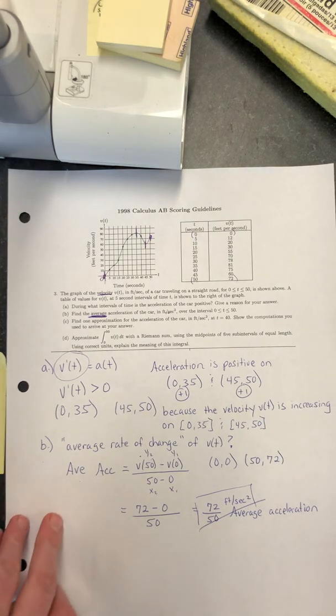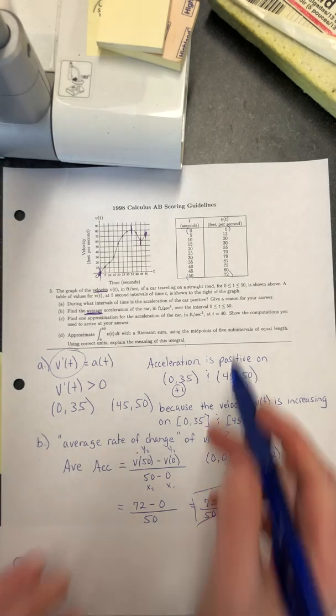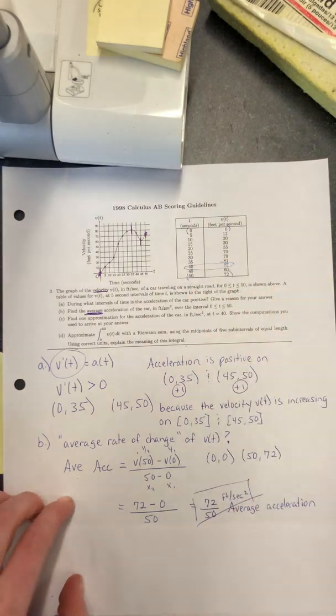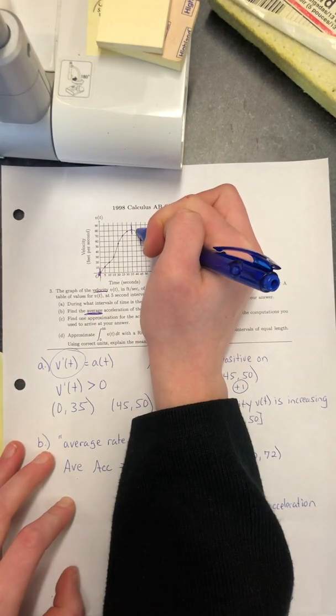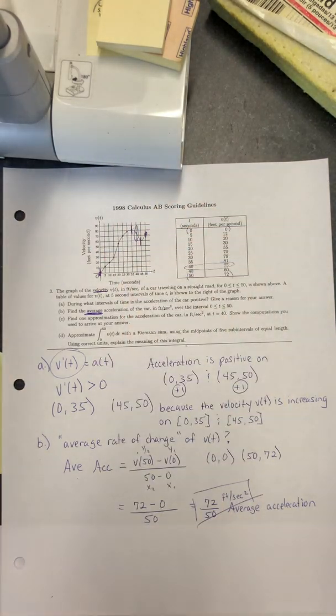Let's give myself a little bit more room. All right, so let's go ahead and move on to letter C. It says, find one approximation for the acceleration of the car in feet per second squared at time 40. Show your computations that you use to arrive at your answer. Okay, so let's go ahead and take a look at where t is 40. Let's see, t of 40 is right here at about 75.